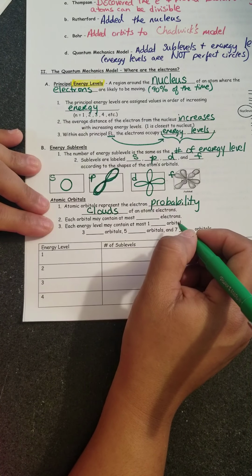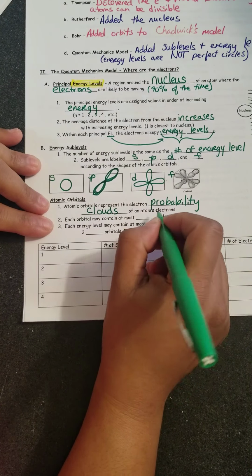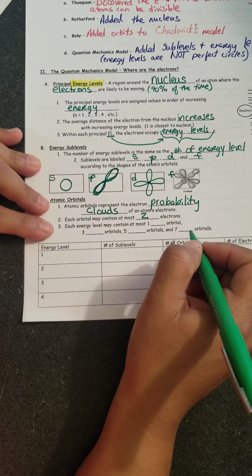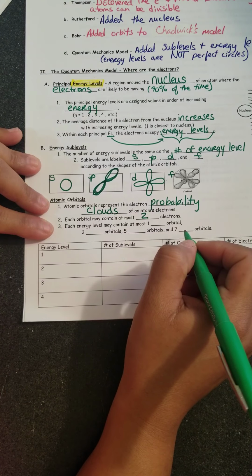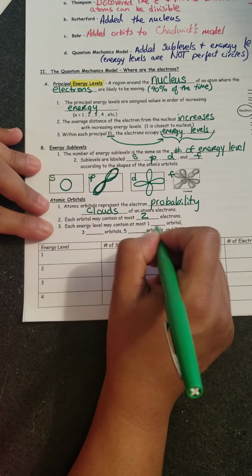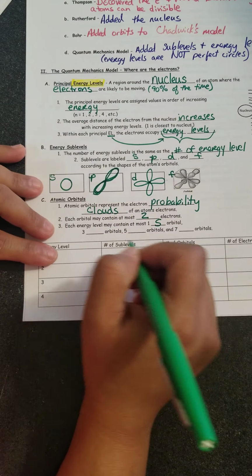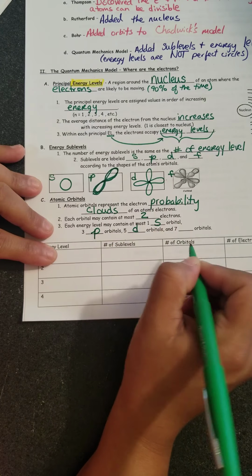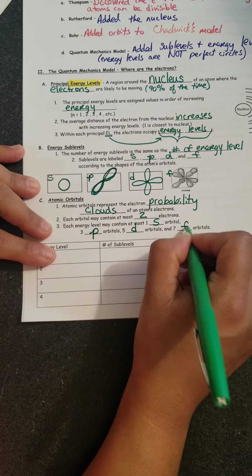Each orbital may contain at most 2 electrons. Each energy level may contain at most 1 s orbital, 3 p orbitals, 5 d orbitals, and 7 f orbitals.